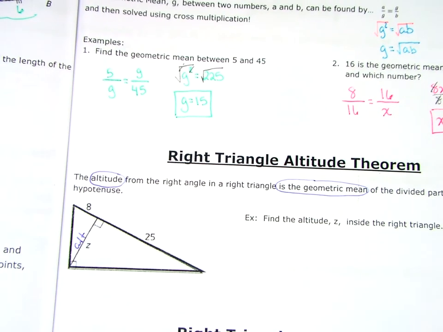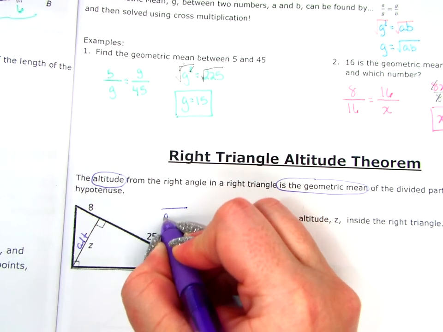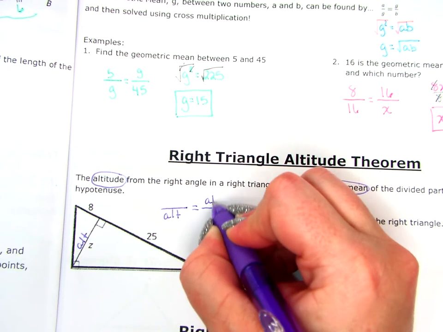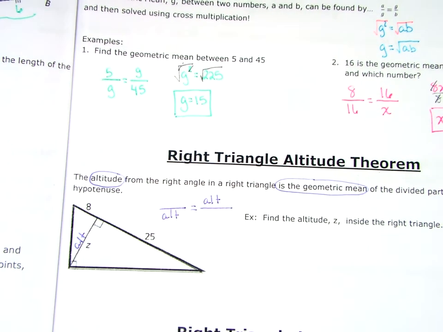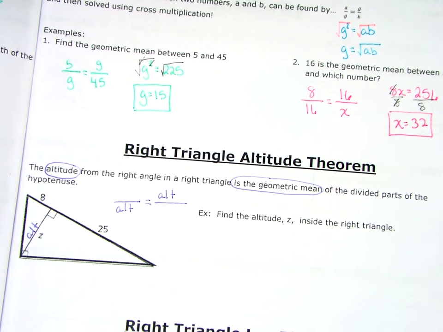So that's the one that's going to go in the two places. That's the one that's going to repeat. So my altitude is going to go in the bottom of the first fraction and in the top of the second fraction. Okay? What goes in the other two spots?